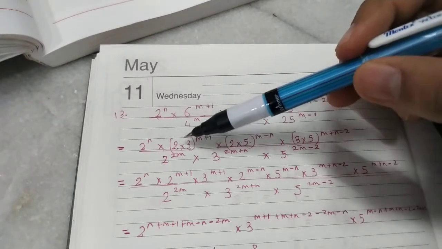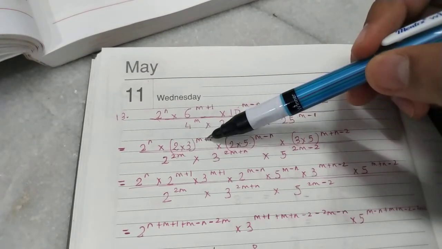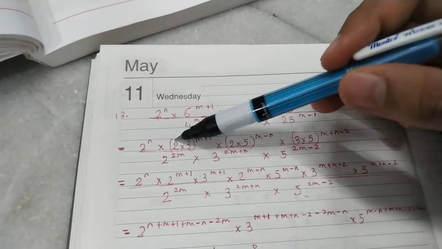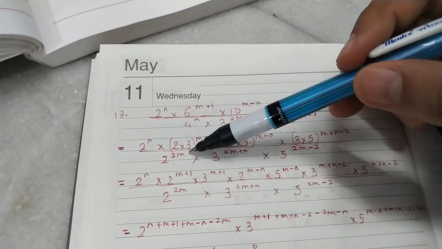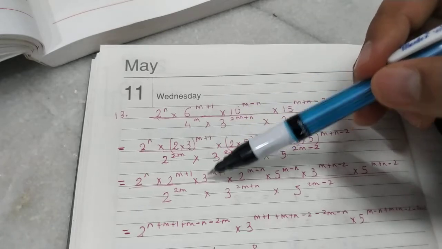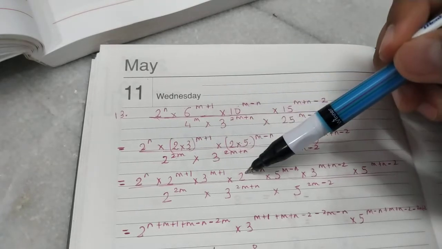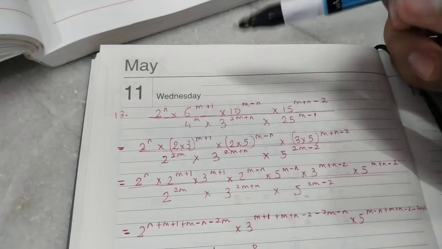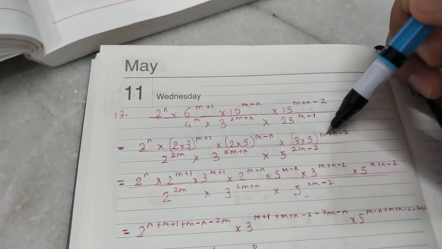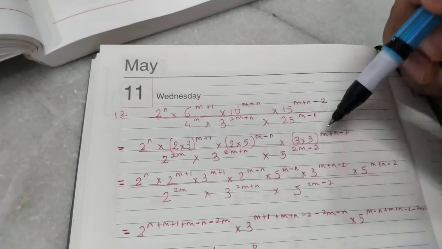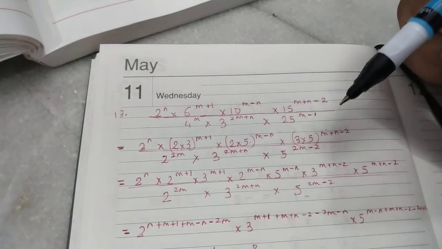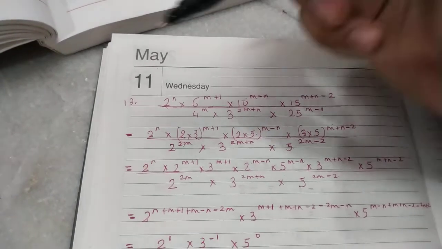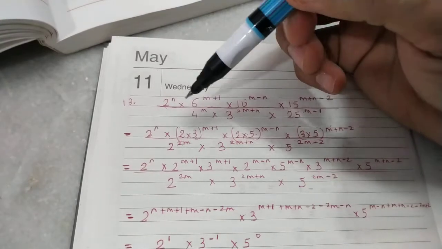Now, since we have brackets here, the powers will be for 2 as well as for 3, both of them. So let's write them separately. So 2 raised to power and 3 raised to power. Same way here, 2 raised to power and 5 raised to power. And even here, 3 raised to the whole power and into 5 raised to the whole power. Now let's get all the like terms together, because I like it this way.